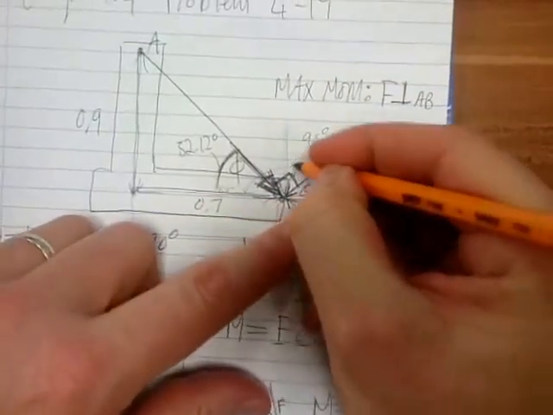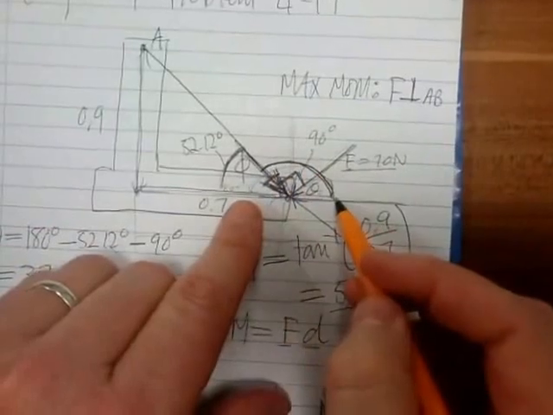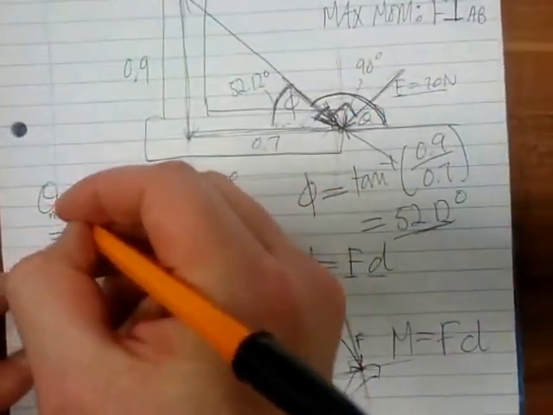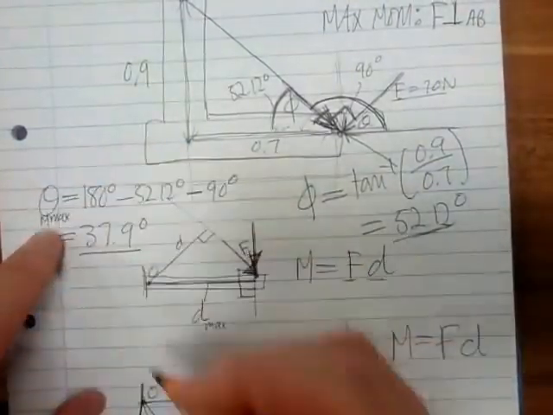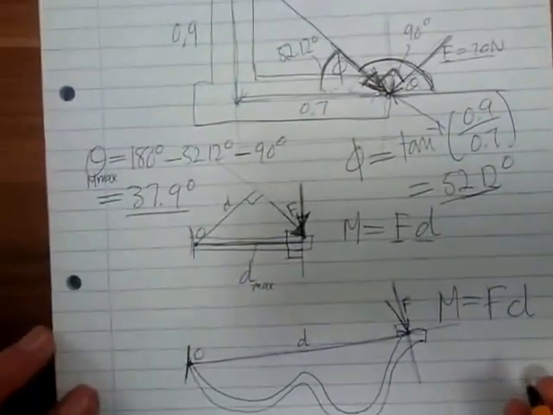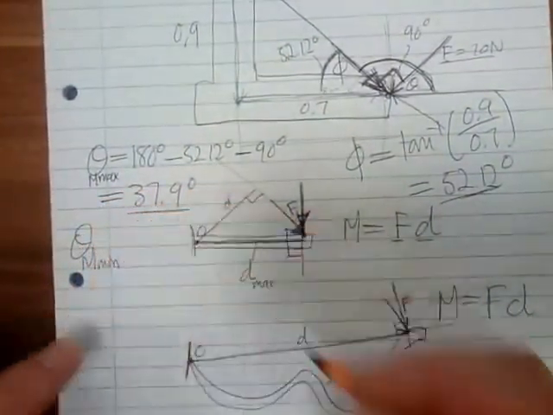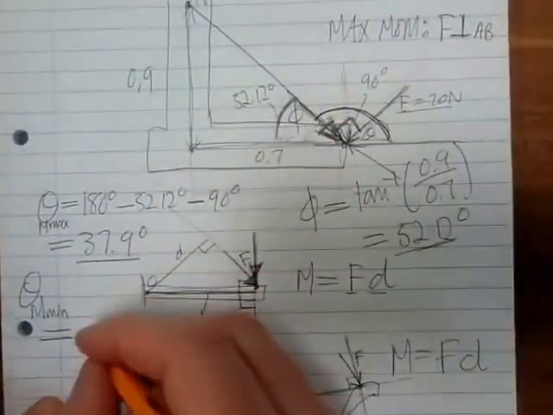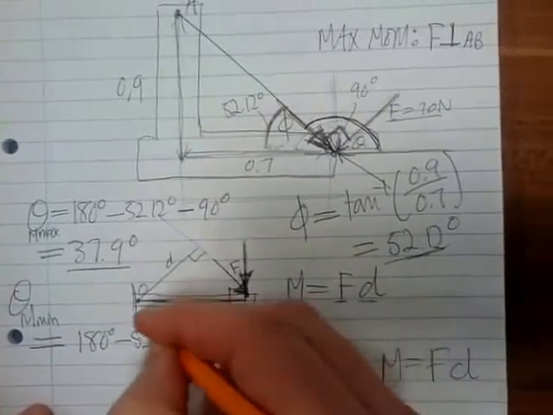So we are looking at this angle here. What would that angle be? The angle for moment maximum is 37.9, and the angle for moment minimum equals 180 minus 52.12.